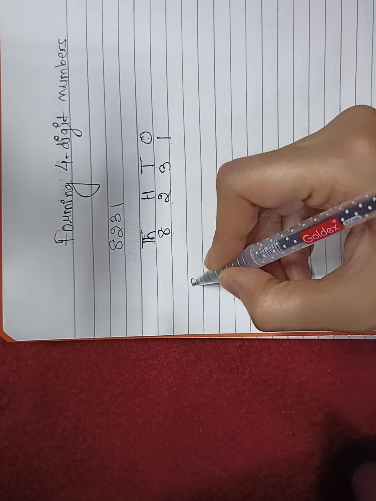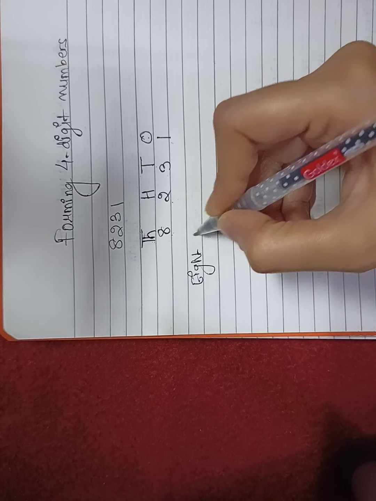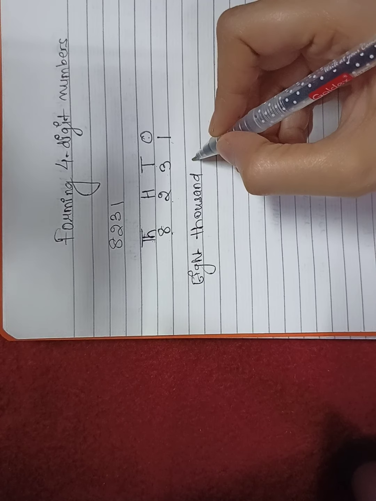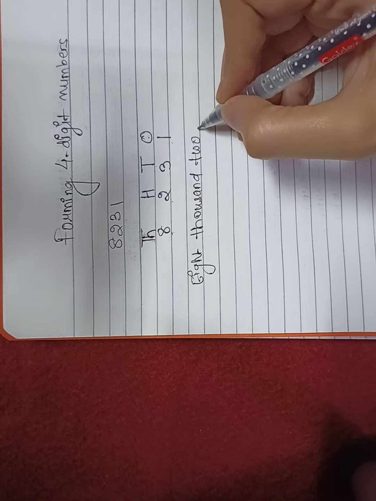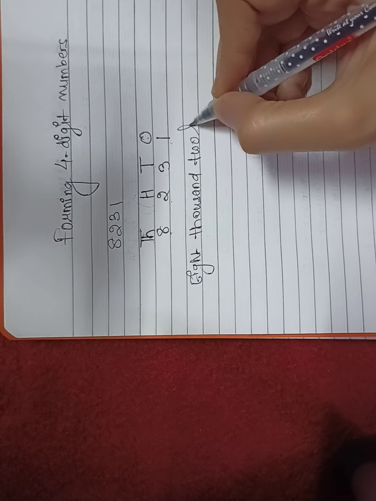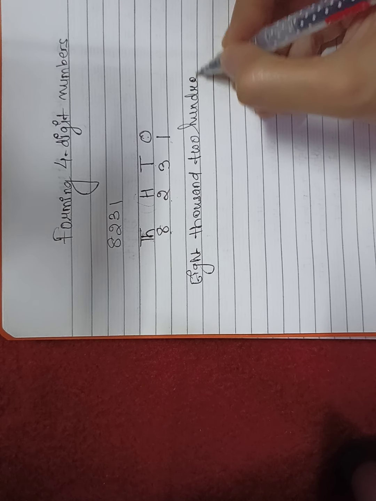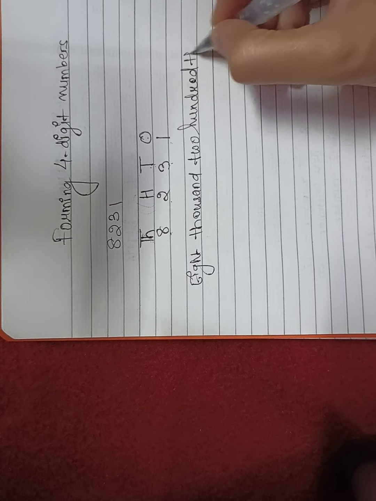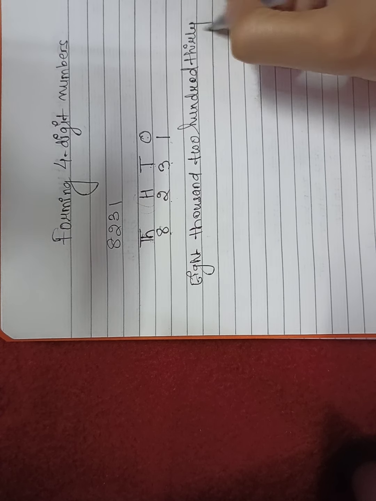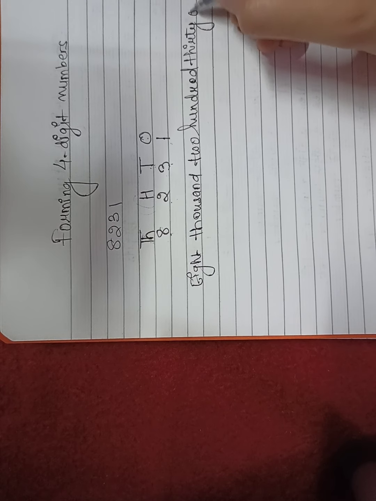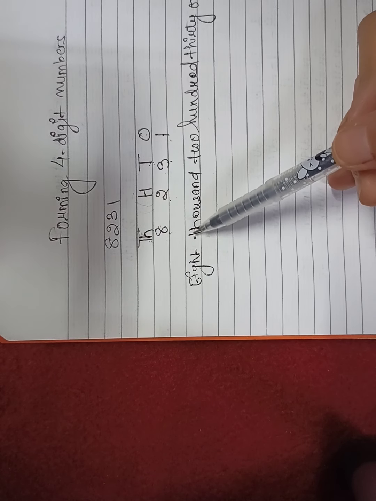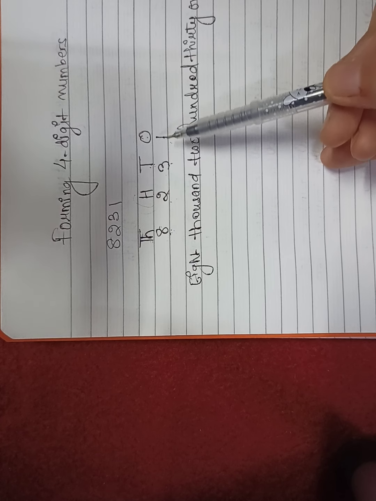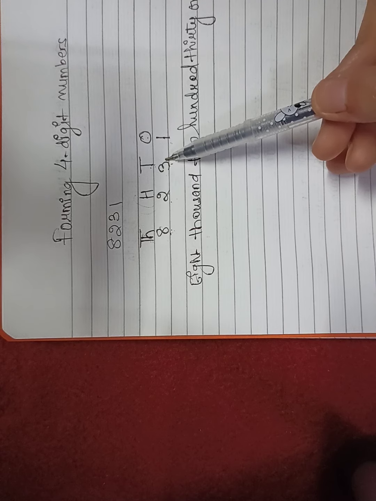So this is 8000, 200, 3 tens makes 30 and 1. So the number is 8231.